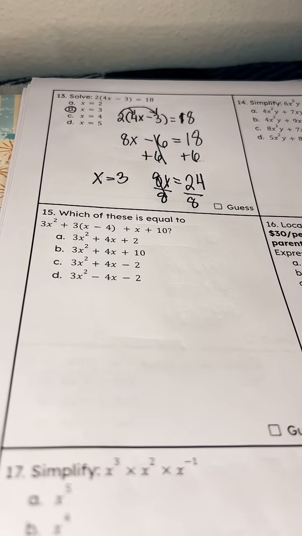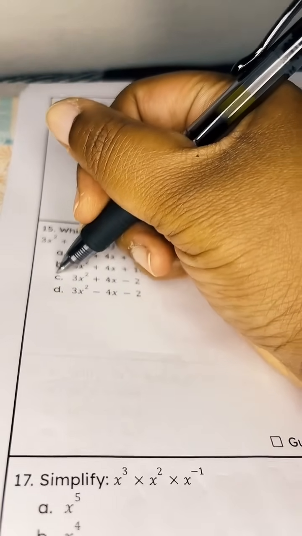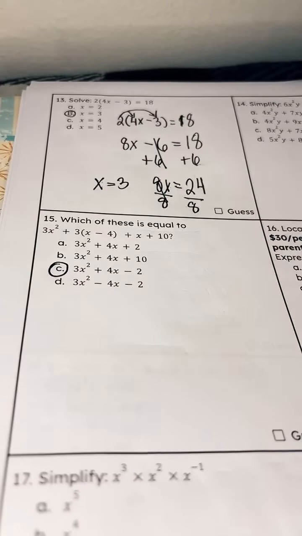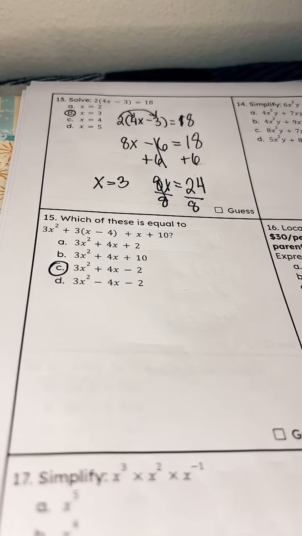Okay, so 15. Which of these is equal to? All right. C. Vicky says C. Wait, Jumpy Jan says C. Okay. I'm going to circle C because you guys said it.